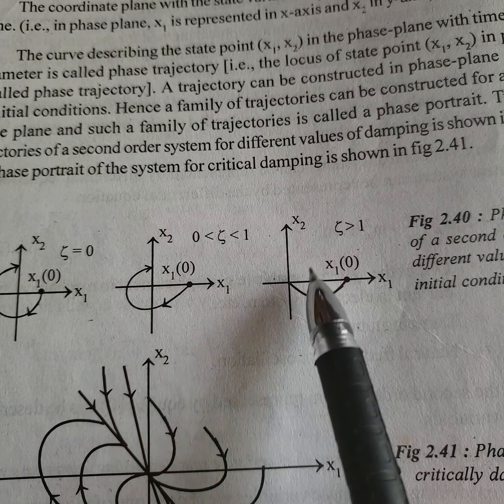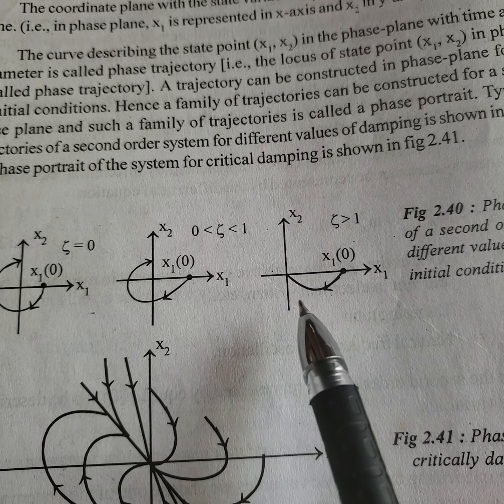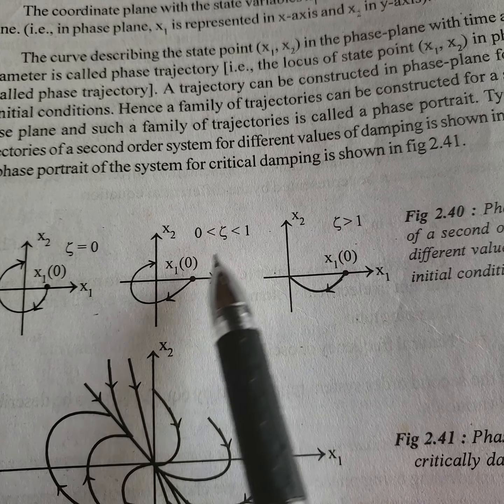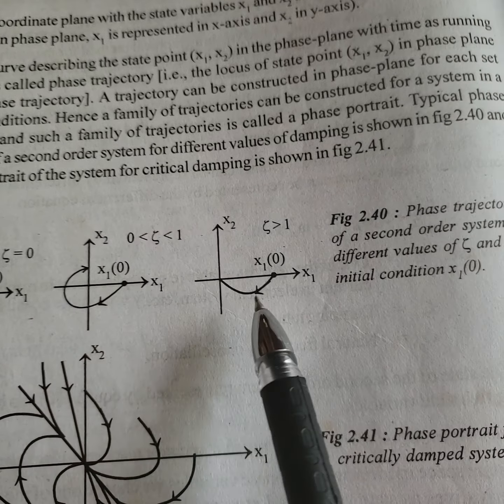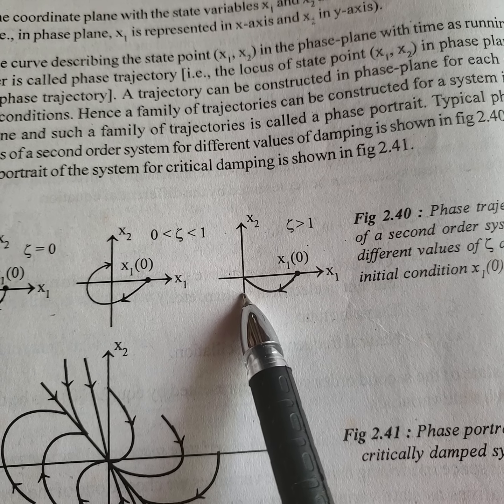If you vary the theta value, the shape of the phase trajectory will vary. This is for theta from 0 to 1, and if theta is greater than 1, you will get a different phase trajectory.